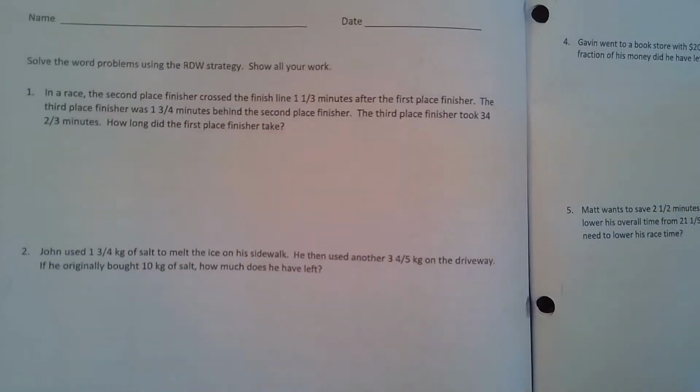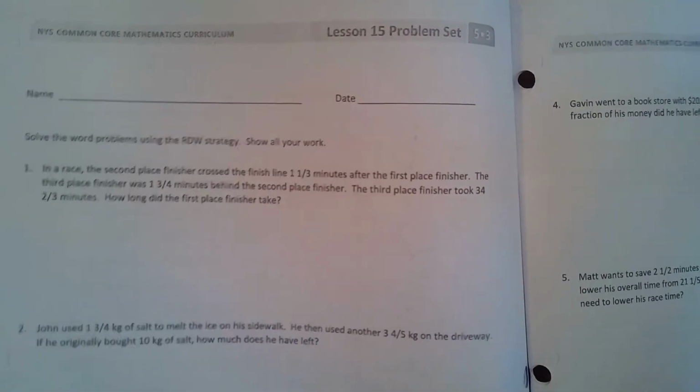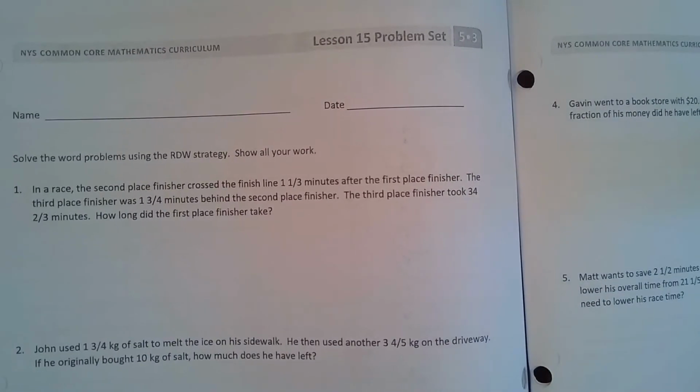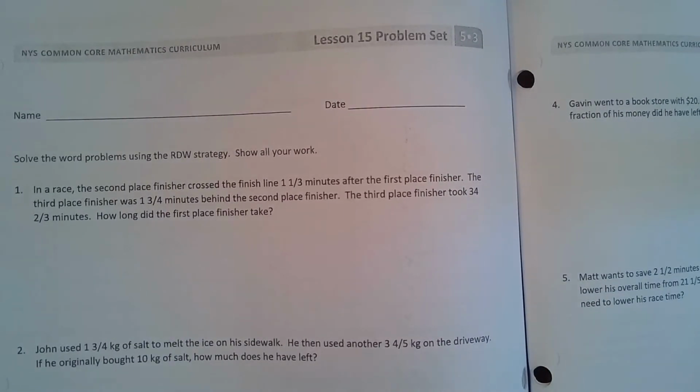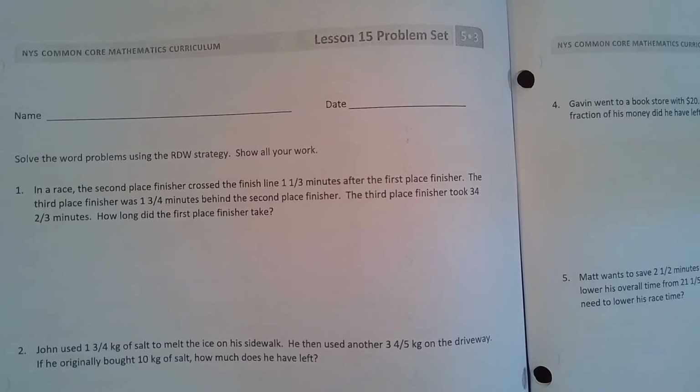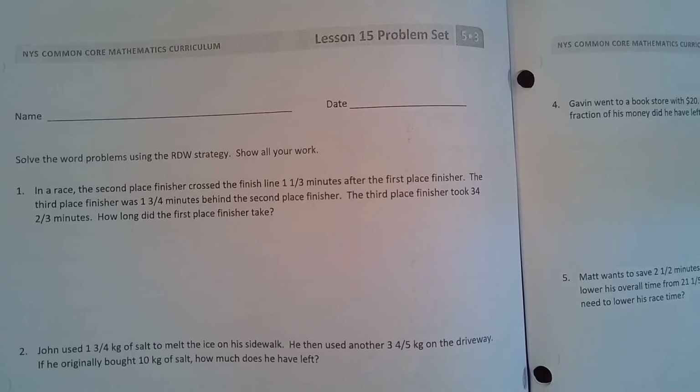This is Engage New York, Module 3, Lesson 15, Problem Set, Debrief. But this is really concept development and problem set all at the same time. So Lesson 15 and Lesson 16 are preparing you for the end of the module test. And the end of the module test is going to be all word problems. And the word problems are really designed to see if you can apply what you've learned about adding and subtracting fractions, even with mixed numbers, sufficiently. Is this skill established in your brain?